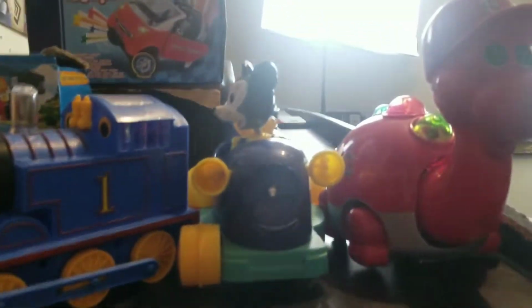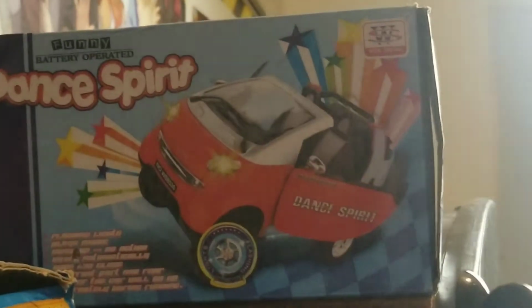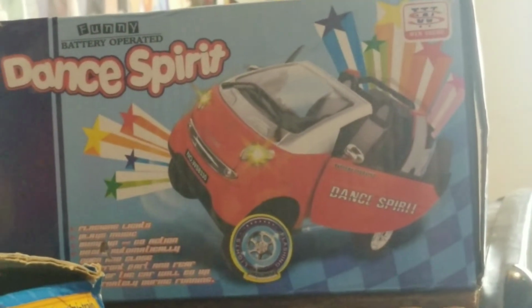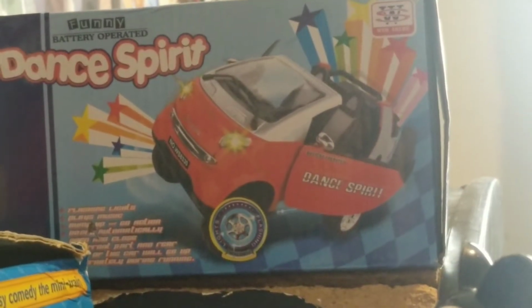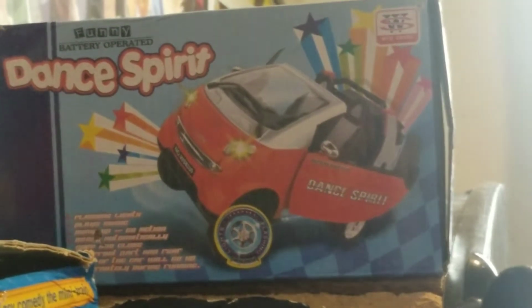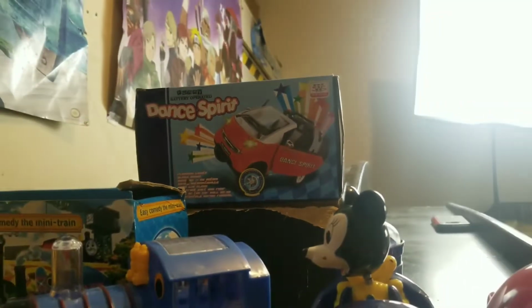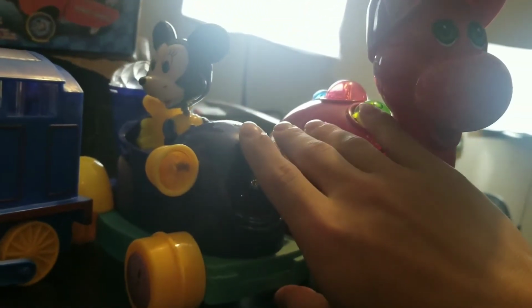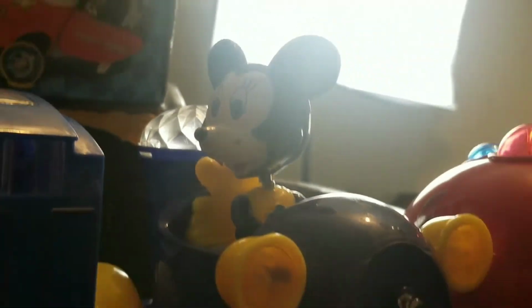I don't get it. But anyways, up here we got the Wensheng Dance Spirit. I'm actually trading this eventually, but it plays Primetime Sex Crime by Earphones. Yeah, very appropriate name for a toy smart car that runs on batteries. But anyways, this is also the Diverting Toys Mickey car. Plays TikTok by Smile DK, if you didn't know.